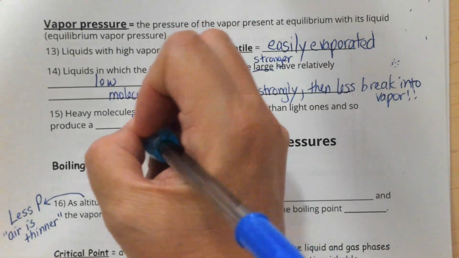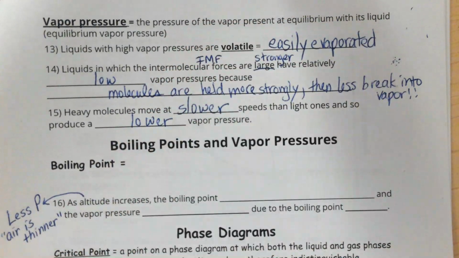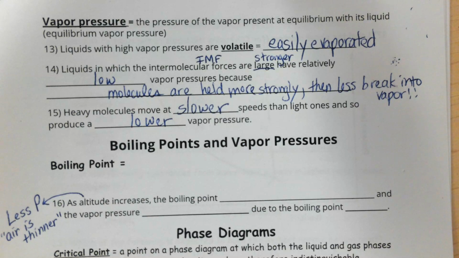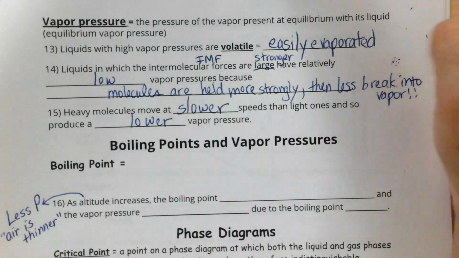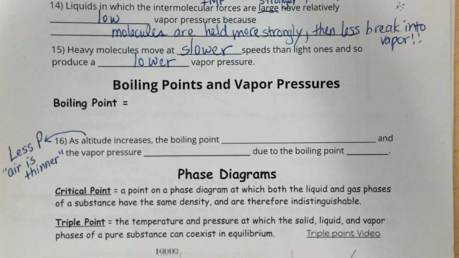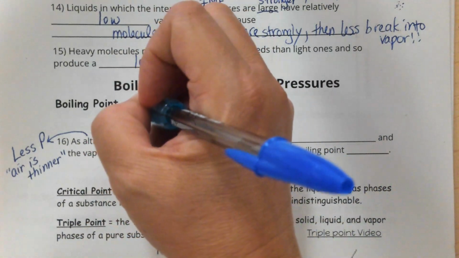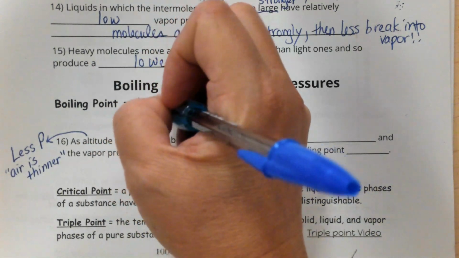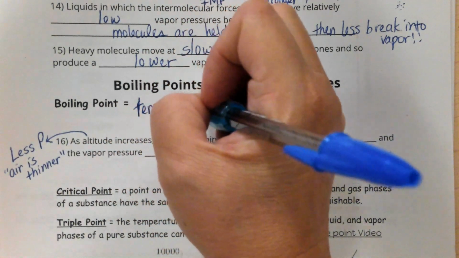So it is going to be a lower vapor pressure. You're slower, you're lower in vapor because they're not going to break apart and have as much energy, because again, we're talking about kinetic energy, and temperatures and things like that are all involved in that, and they will be lower.